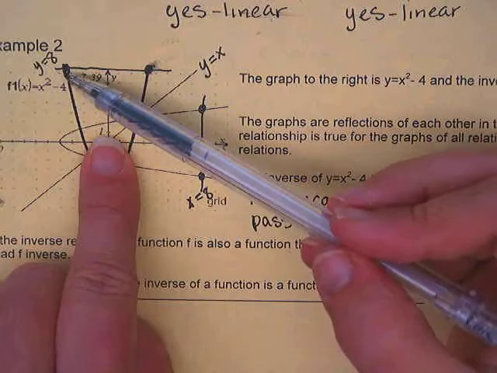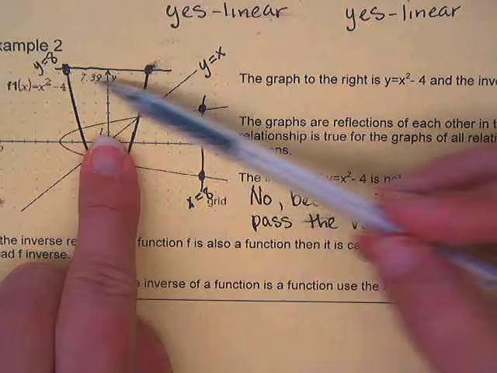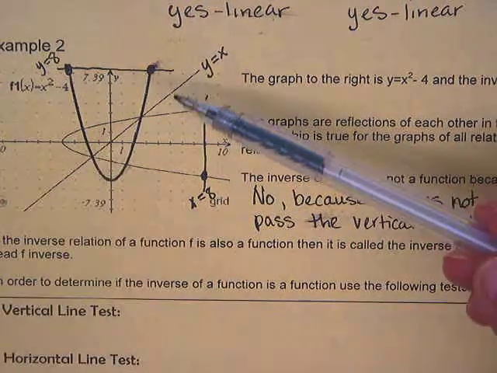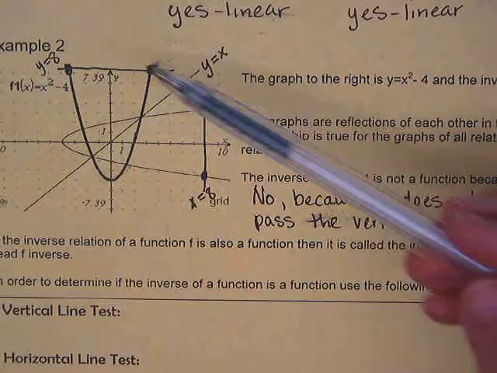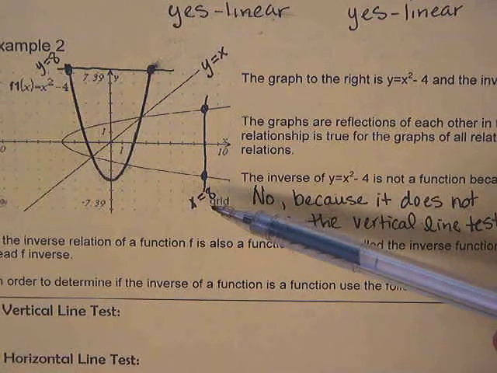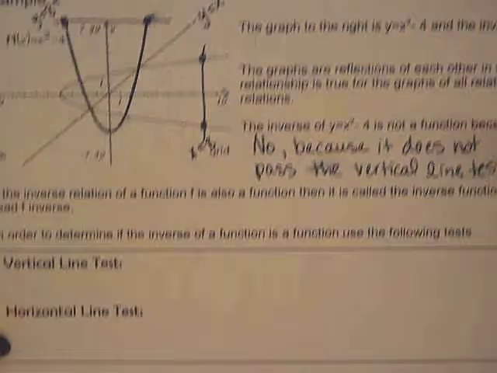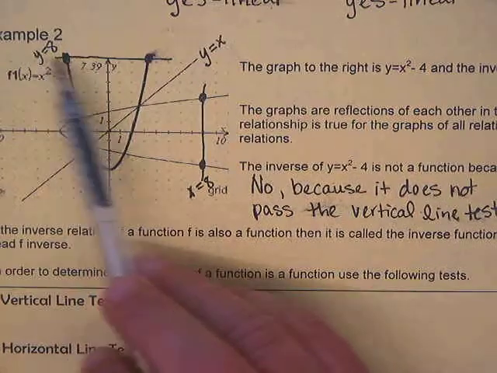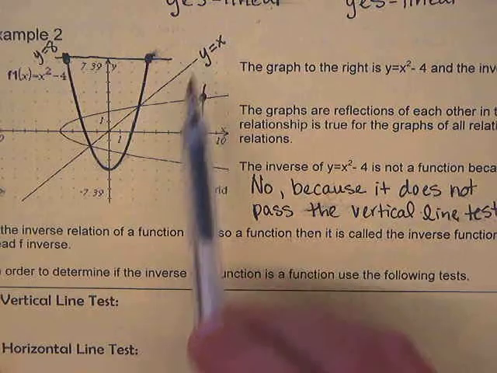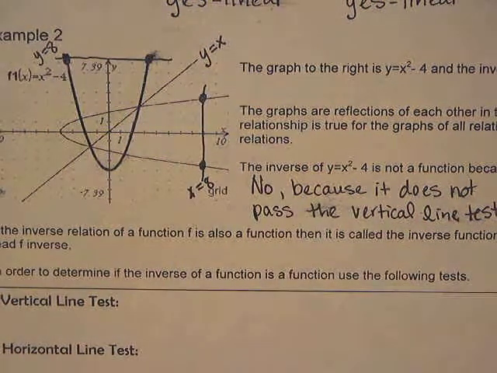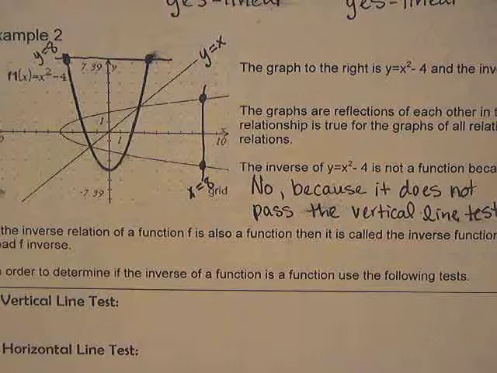So there is a horizontal line test that allows us to predict whether or not the inverse relation will be a function. If the original function does not pass the horizontal line test, then we know that the inverse relation will not pass the vertical line test.